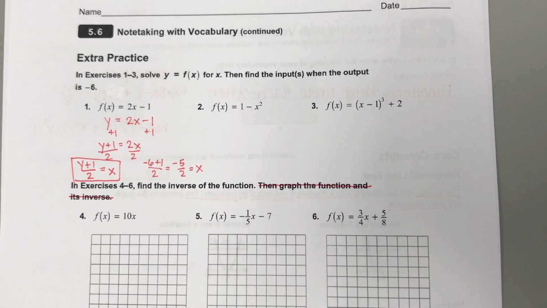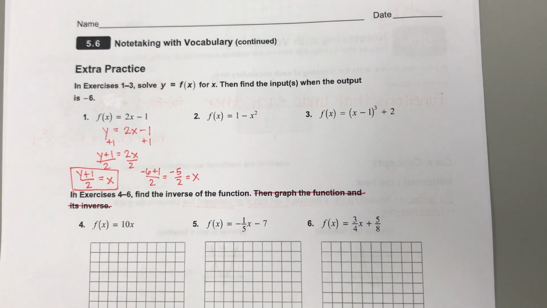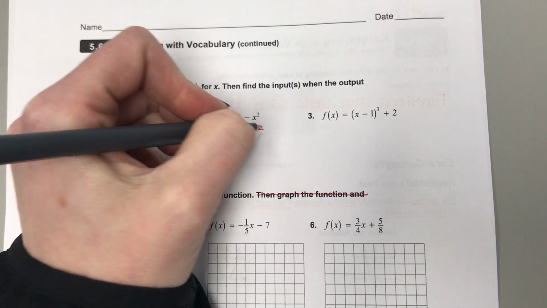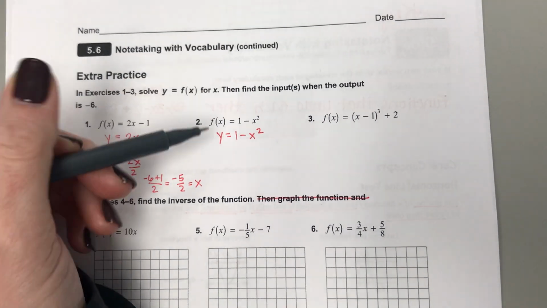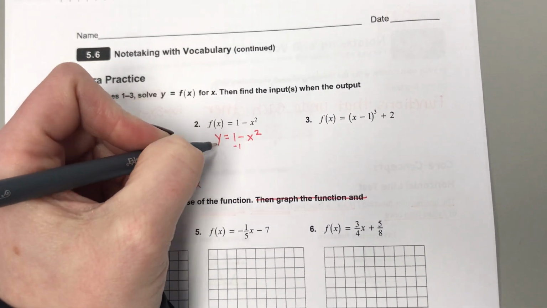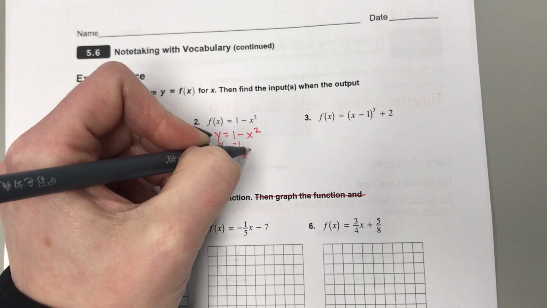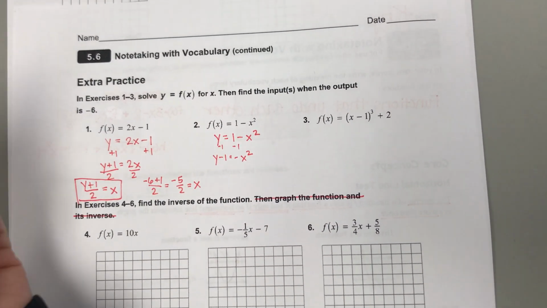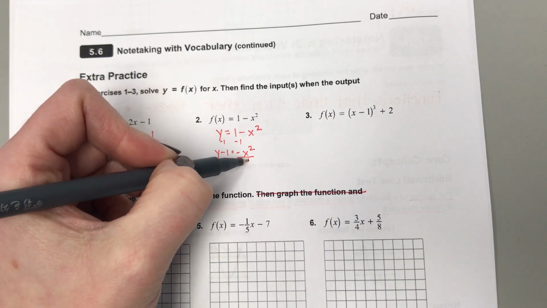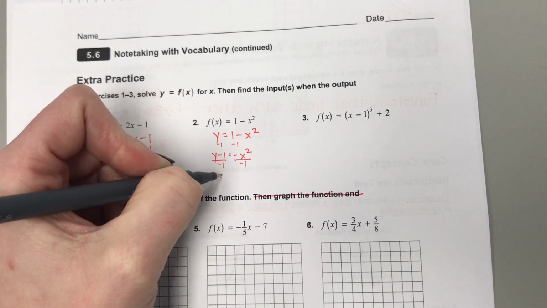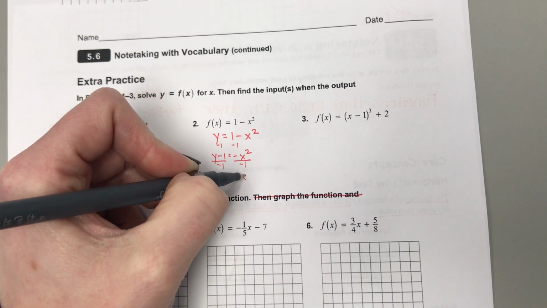Okay, so if we want to look at number 2, if I want to get x alone, first I've got to move the 1 over, so I'm going to subtract it. They don't leave you a lot of room here, I hate that. Divide both sides by the negative 1. So then I'm going to have negative y plus 1.